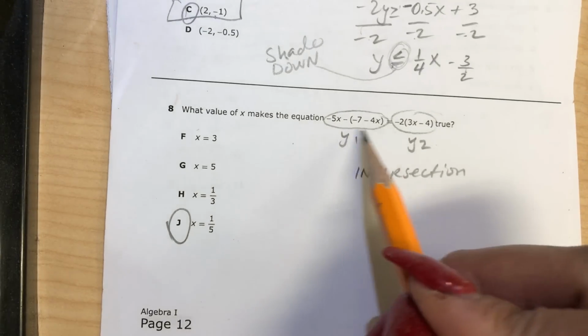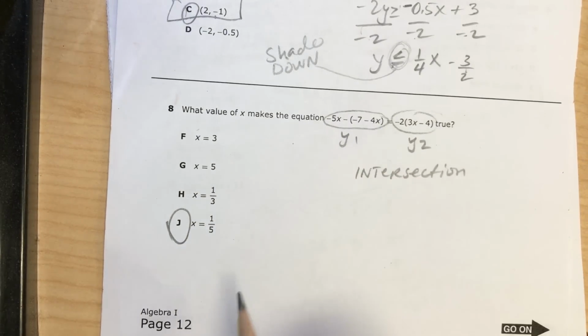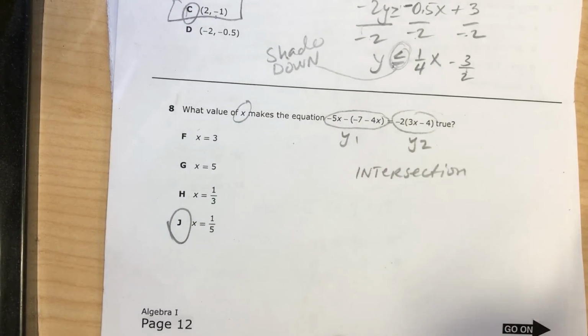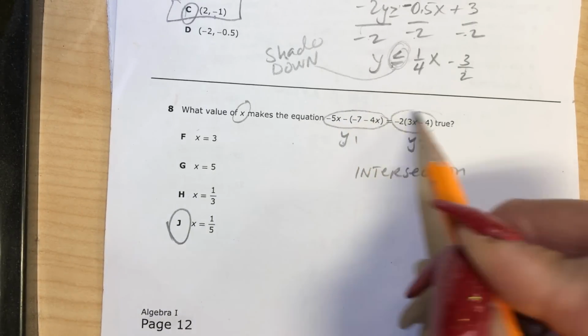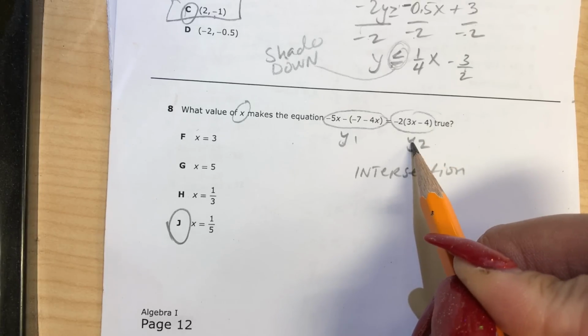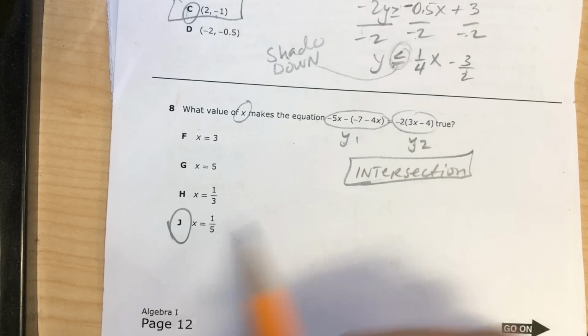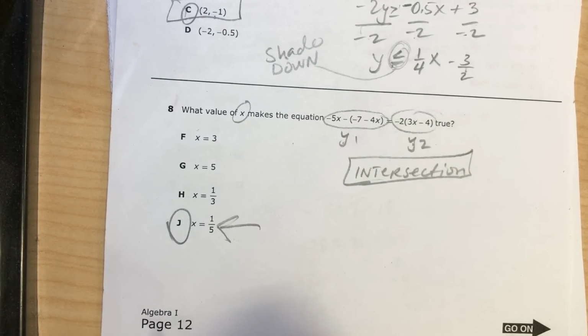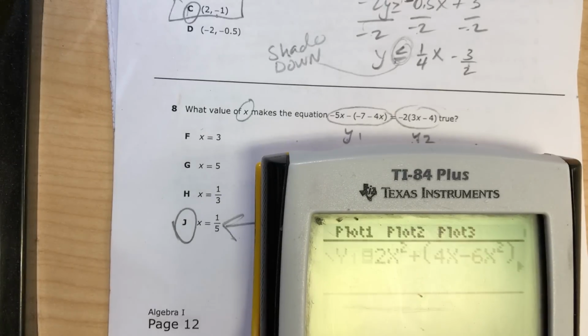Number 8 is, it's an equation and wants you to find x. So this is also a calculator problem. Put the left side in y1, put the right side in y2, and then look for the intersection. When you do, it tells you the answer is 1/5. So let's do that real quick.